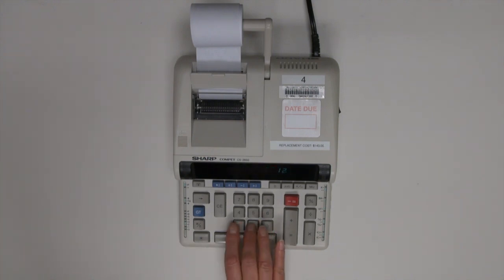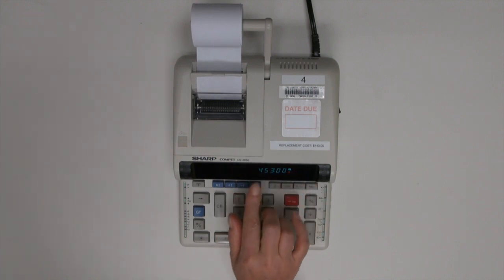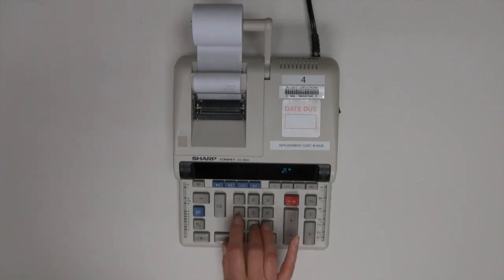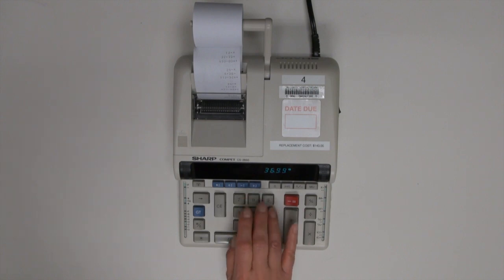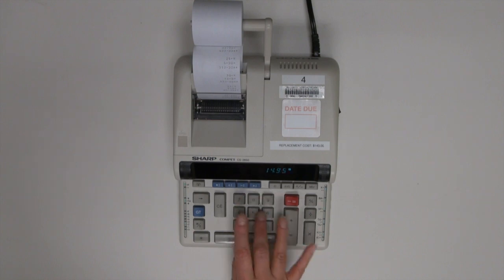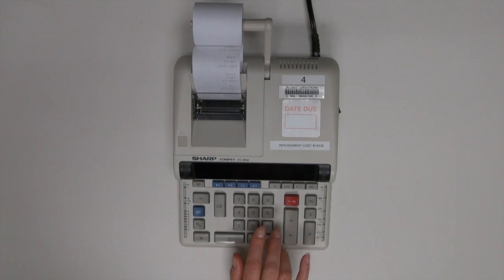So I have a quantity of 12 times 37.75. That amount is going into the grand total. Then I have a quantity of 24 times 498, 36 times 1250, 24 times 250, 8 times 36.99, 6 times 14.95, and 6 times 9.75.